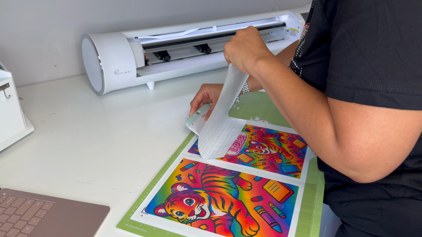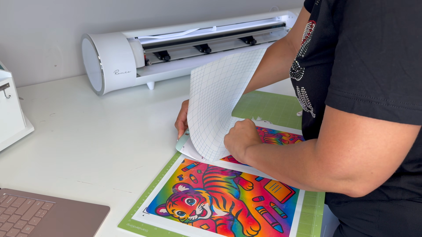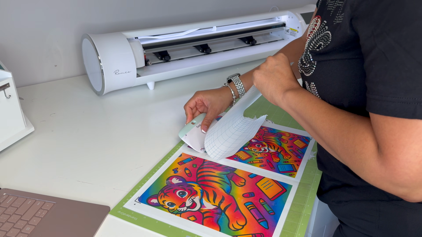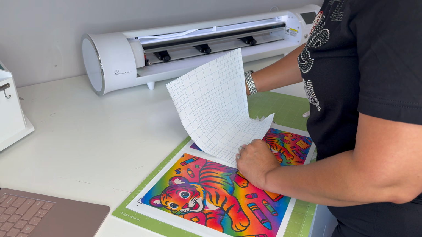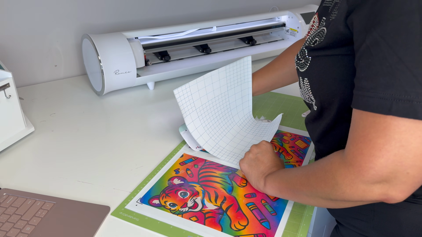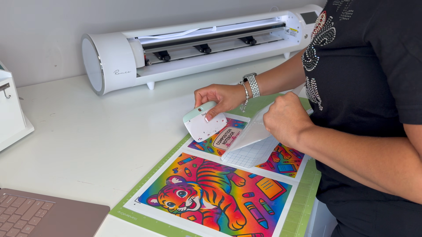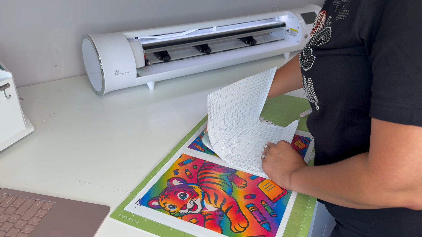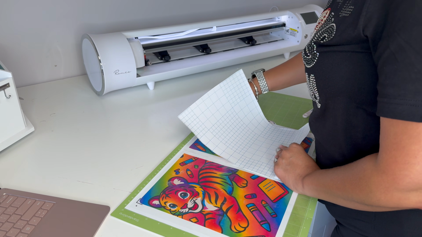I'm going to peel this one a little bit slower just because I got a bubble. And I don't want another one on the front. That was the back cover. I really don't want a bubble on the front cover. So I'm just pushing and peeling at the same time while using my squeegee.